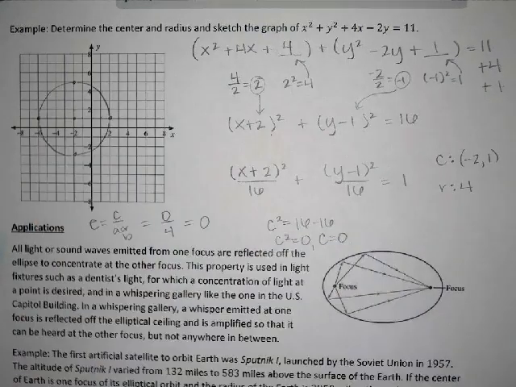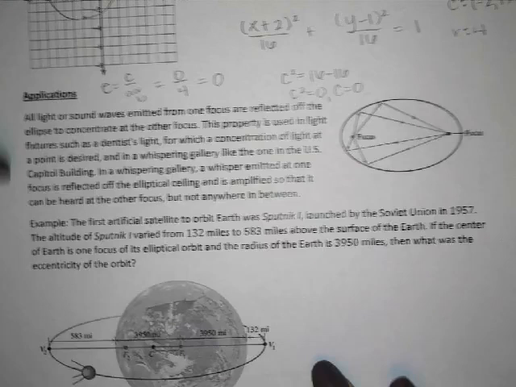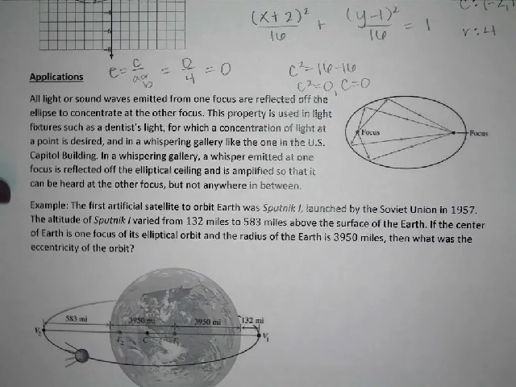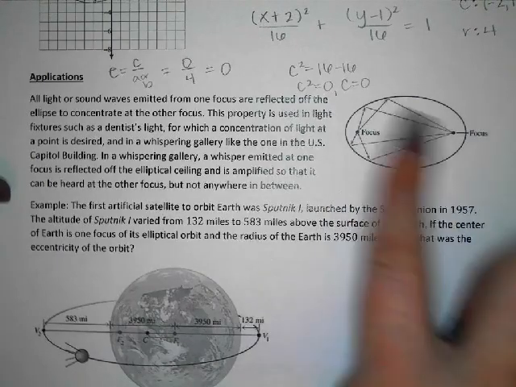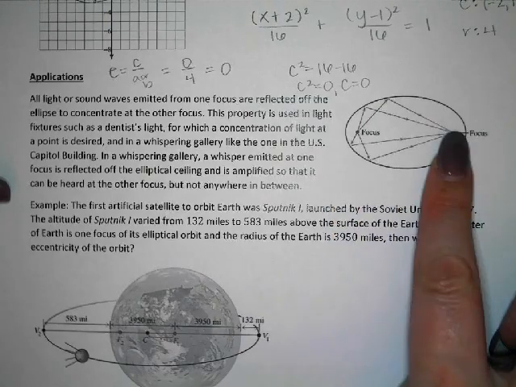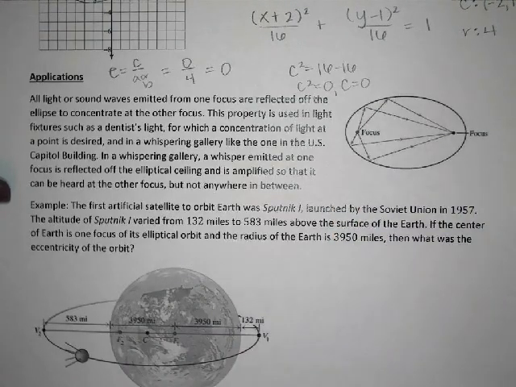All right, let's look at an application problem. So it says, all light or sound waves emitted from one focus are reflected off the ellipse to concentrate at the other focus. So sound waves and light reflect and come to this focus over here. This property is used in light fixtures such as a dentist light, for which a concentration of light at a point is desired, and in a whispering gallery, like the one in the US Capitol building.